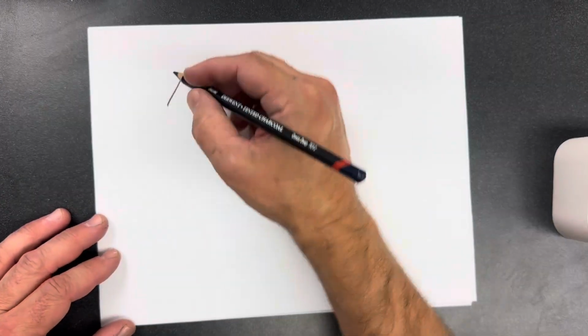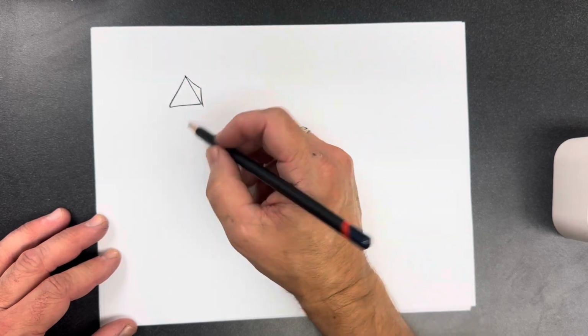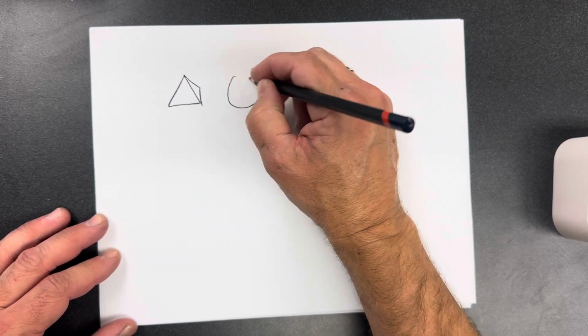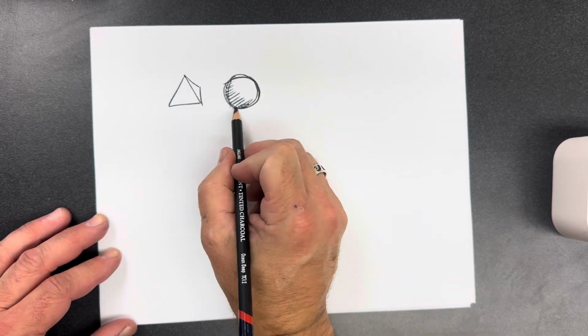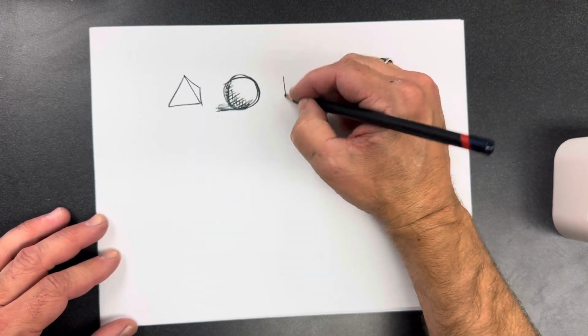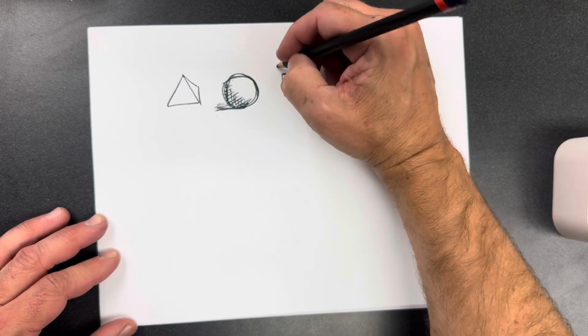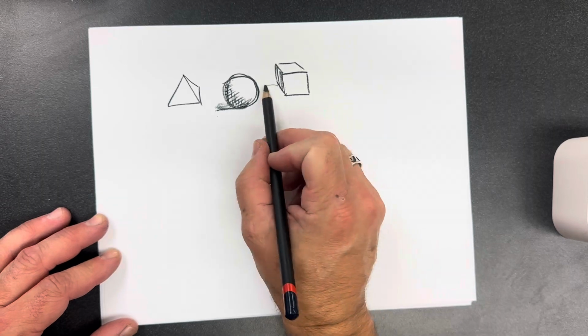Okay, boys and girls, let's do some more drawing. We've been doing a lot with shapes. For example, we took a triangle, turned it into a pyramid, shaded it. We took a circle, turned it into a sphere, shaded it, put some shadow underneath it. We took a square, turned it into a cube, put a little shading on one side.